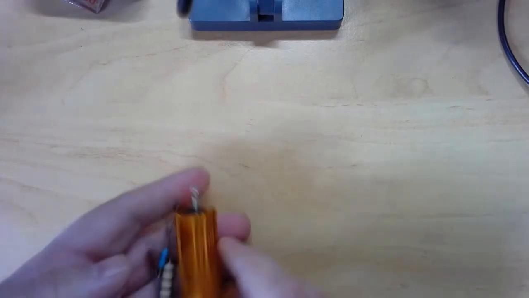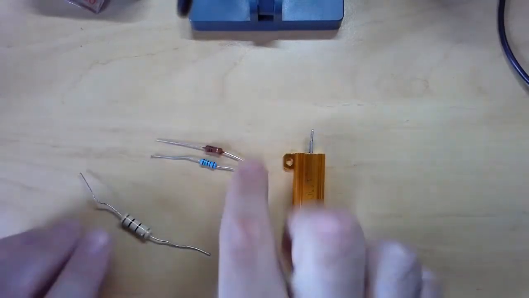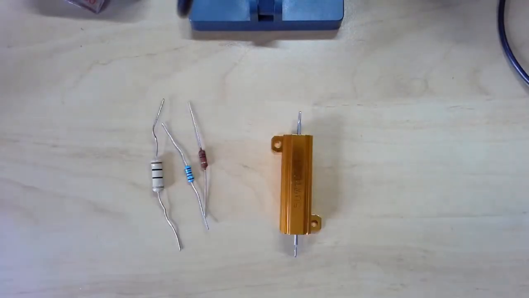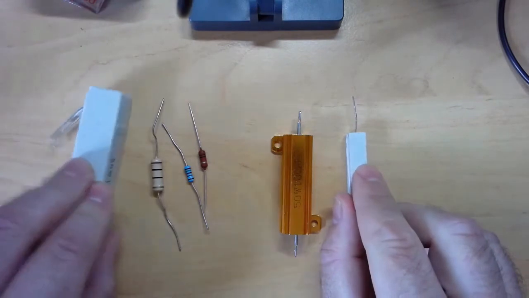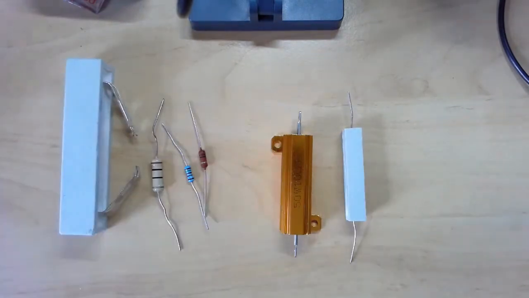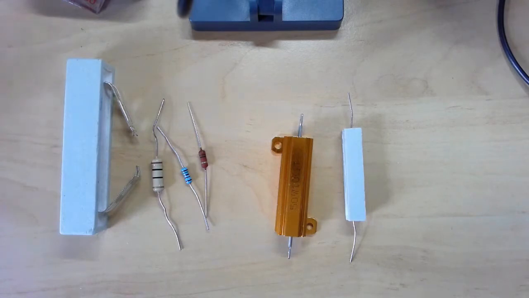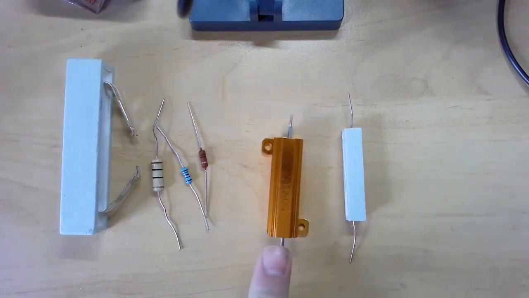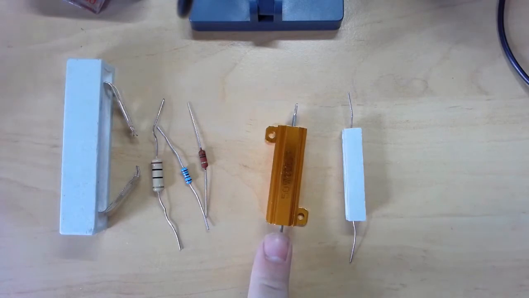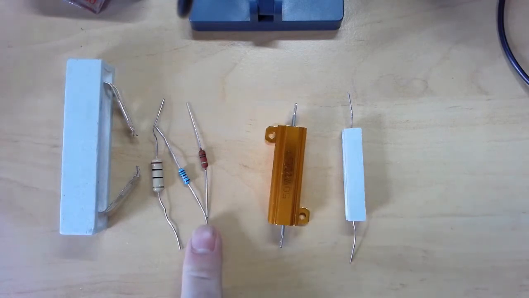In physics, we often use little devices that give us a fixed amount of resistance. These are called resistors. And they come in all sorts of shapes and sizes. These little ones tend to be used in circuits where you don't need much power. The big ones tend to be used in circuits where you do need a lot of power. So, for example, this one is capable of taking up to 50 watts of power. Whereas these, if you put 50 watts of power through these, they would melt very easily.